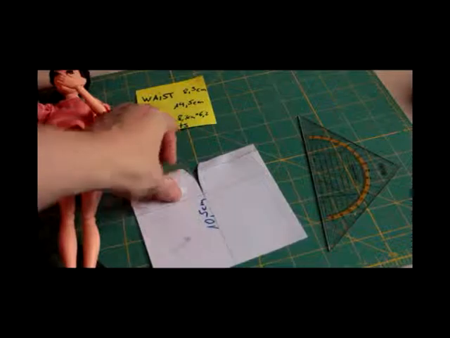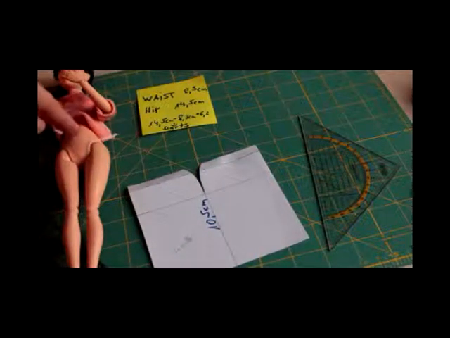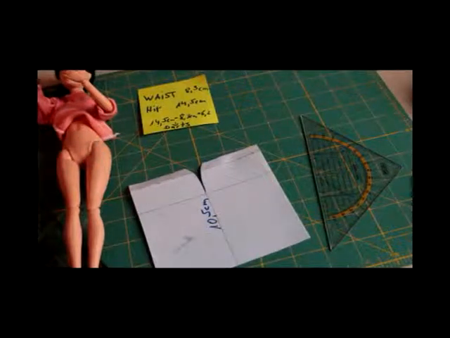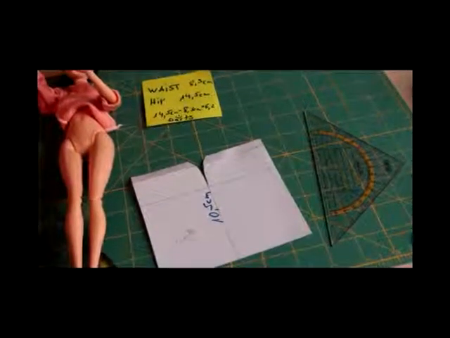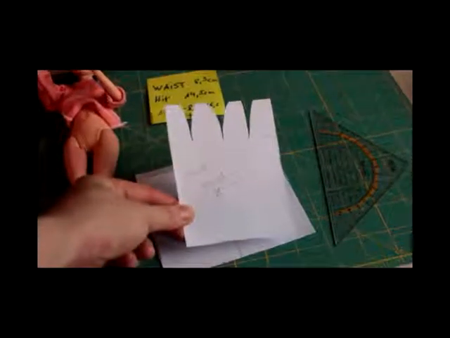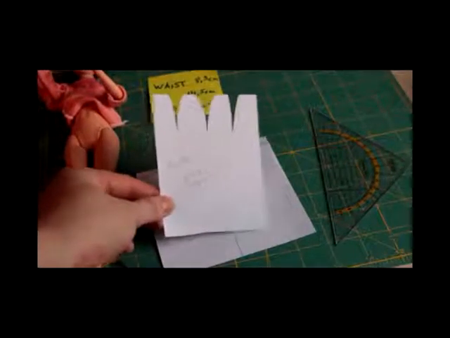I added 1 centimeter for the waist, since I want the skirt to sit very high in the waist. So from 2.2 centimeters it becomes 3.2 centimeters. I modified the pattern a bit and the result looks like this. If you want to know more, please let me know.